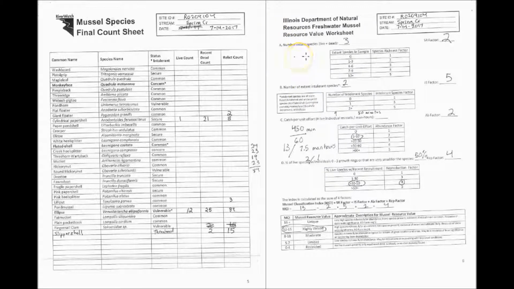So to calculate the number of extant species, this is how many species of mussel we collected that were either in live or recent dead condition, indicating that they are living in the site. This does not include relict mussels, those that only had a relict condition.